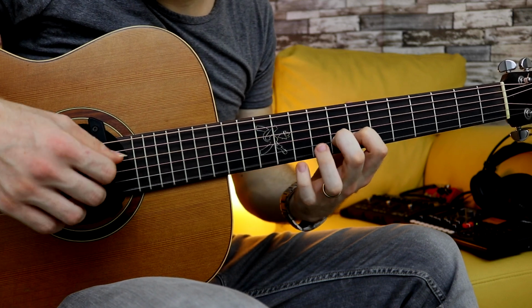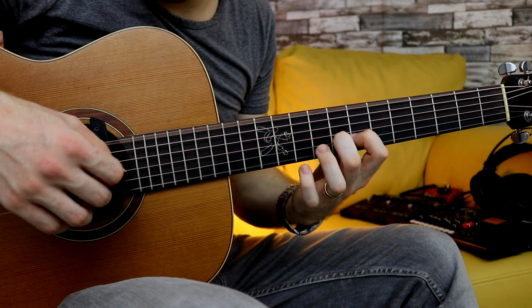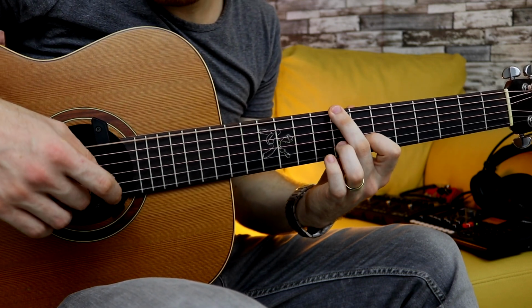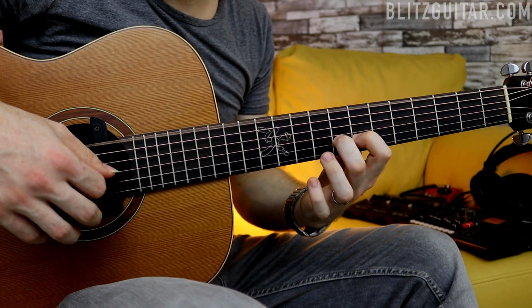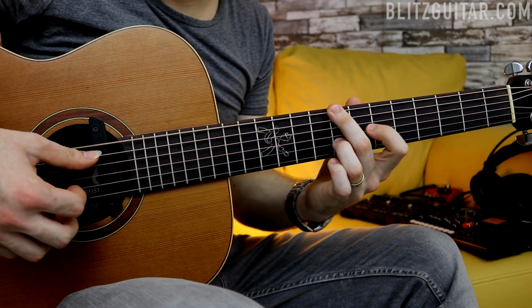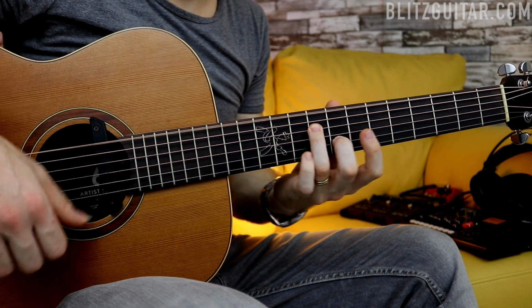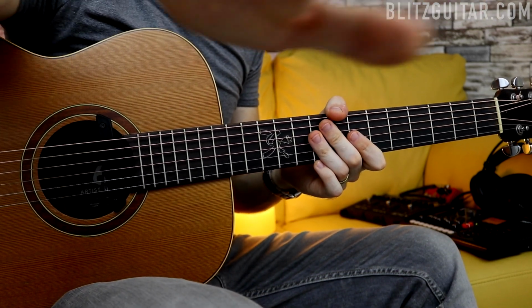D, E minor, C, and then the C, the D, and the E minor. So it's like an awesome chord progression. We're kind of playing the other way around.